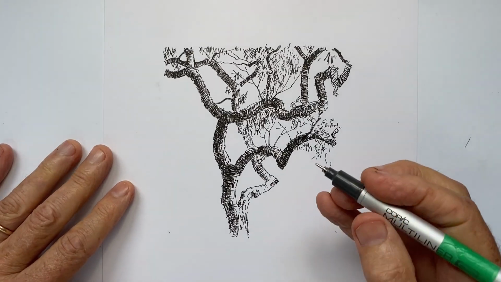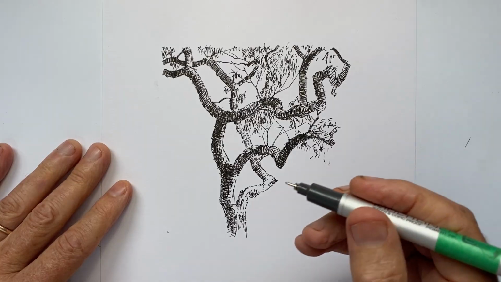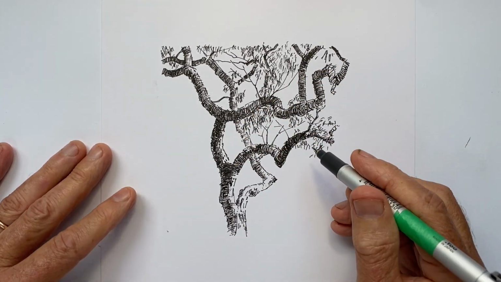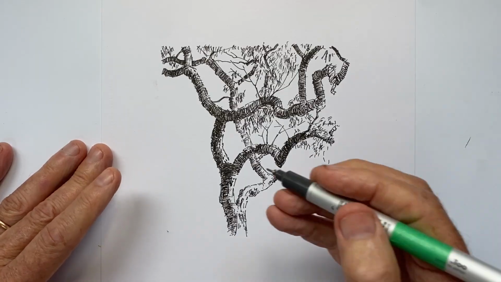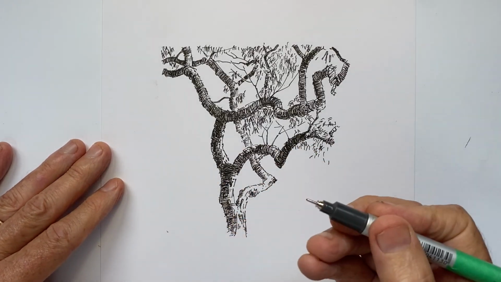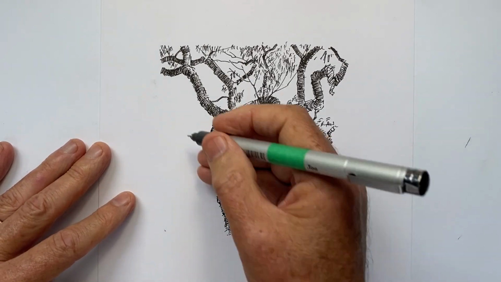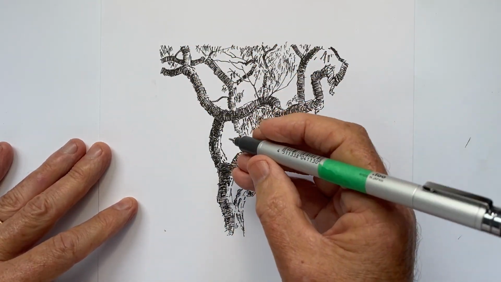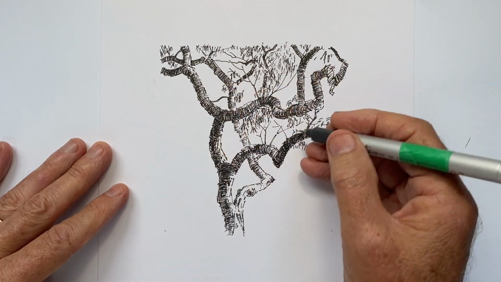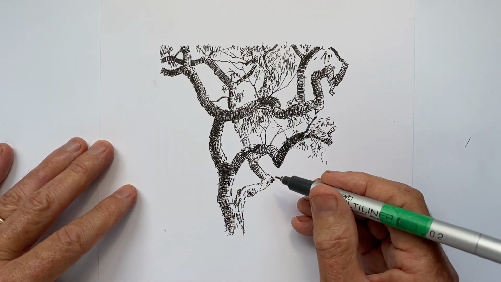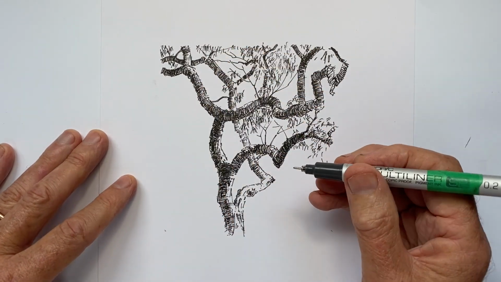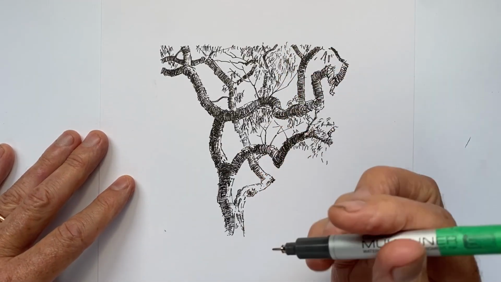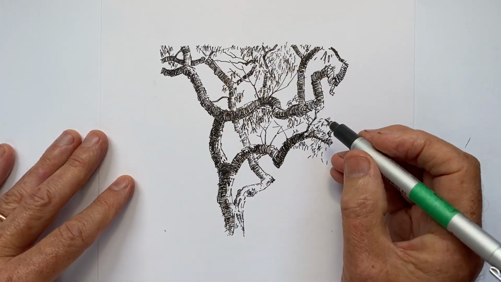The third way I use cross-hatching when I draw for realism is to create a sense of three-dimensional form by the way I hatch, basically by the direction of my hatching lines. So in this tree, I've used my hatching to emphasize the cylindrical shape of these branches, but not just their shape, also the fact that some of these branches are moving towards me in space and others are moving away from me in space.